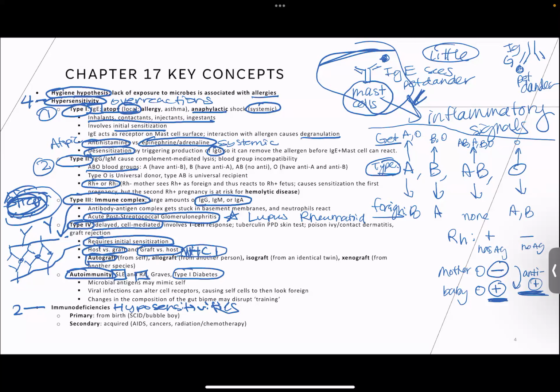All right, then there are different kinds of grafts that we learned about. The autograft is from yourself. Don't confuse auto and allo. If you're going to focus on anything, know the difference between an autograft and an allograft. An autograft is from yourself. Allograft is from another person. Isograft is from an identical twin. And a xenograft is from another species. So this would be like heart valves from pigs or cows, for example.